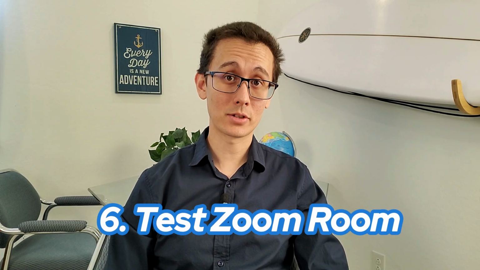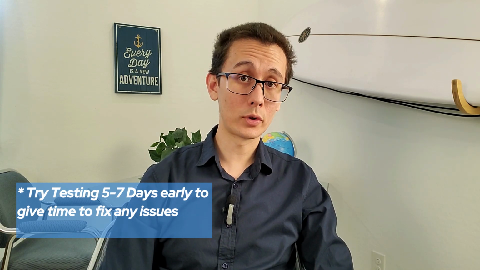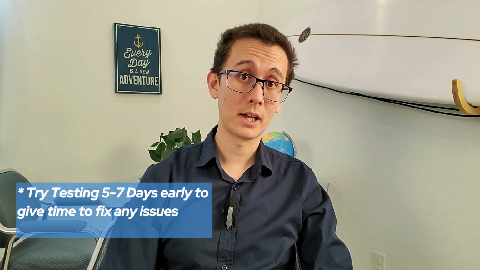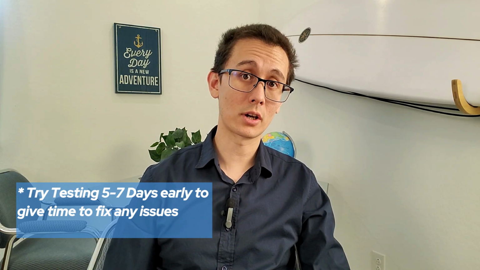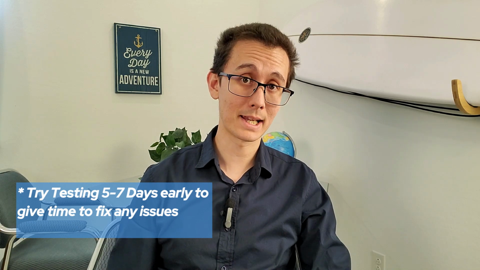Once all of this is set up, take some time to test your Zoom room before the event. Test your microphone, webcam, recording, screen sharing, and chat. And you'll also want to review the recording of your test to make sure that any screen sharing you do looks the way it was intended.